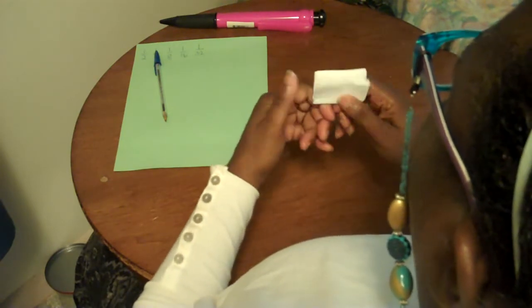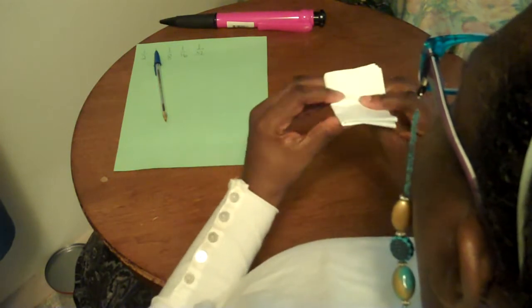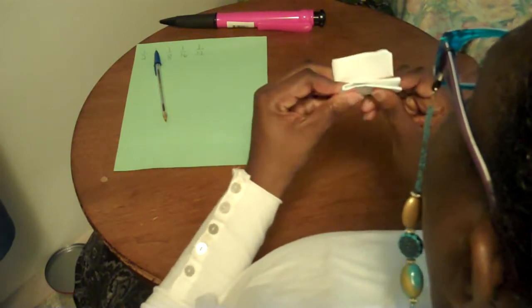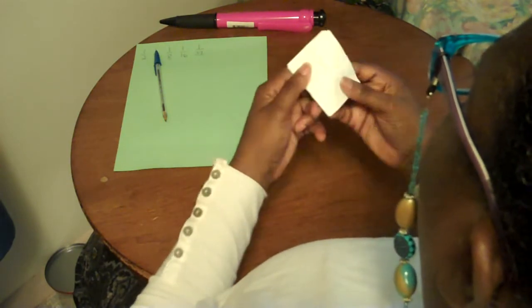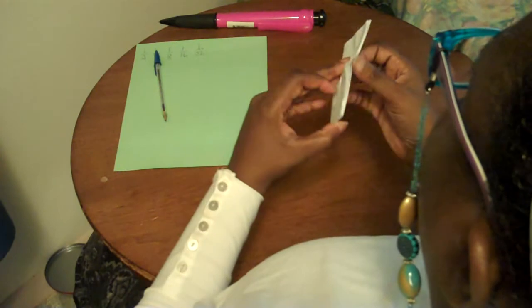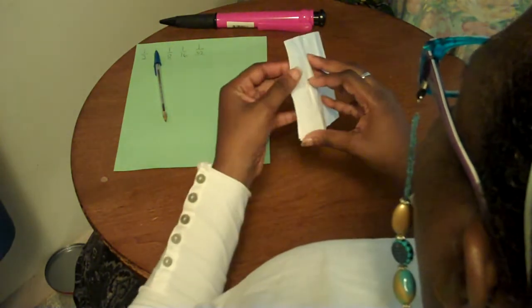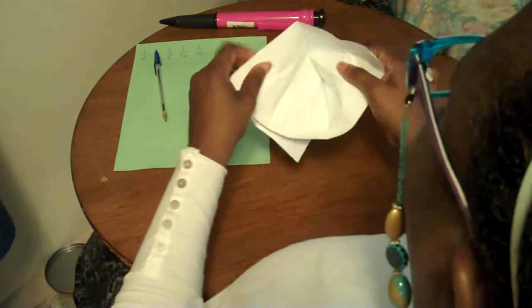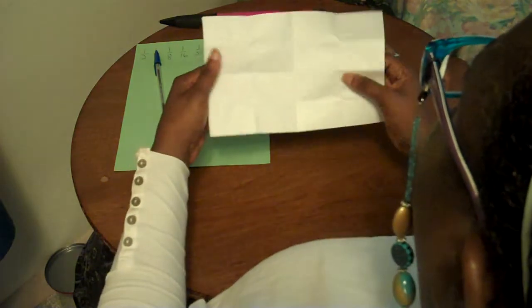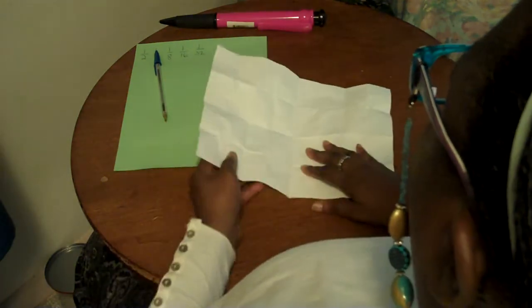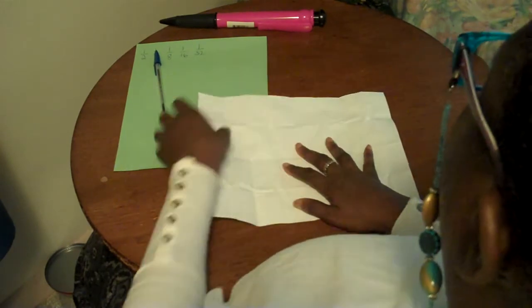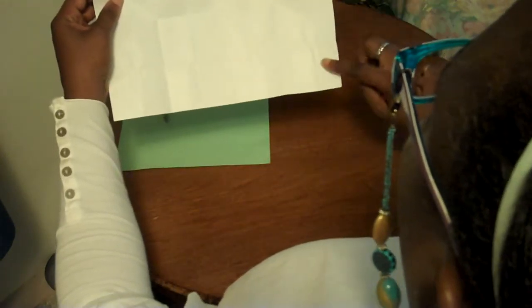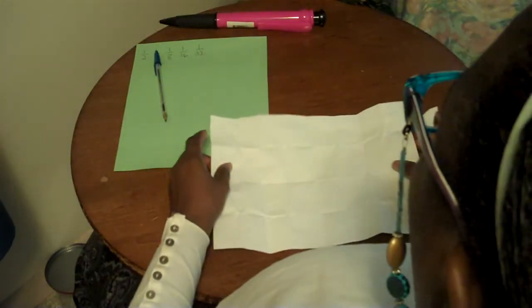And the reason you want to fold it is because, if you're like me, you want to keep this with you at all times. Yes, I keep my paper with me at all times. I have mine in my book. 1, 2, 3, 4, 5, 6, 7, 8. 1, 2, 3, 4. 8 times 4 is 32.